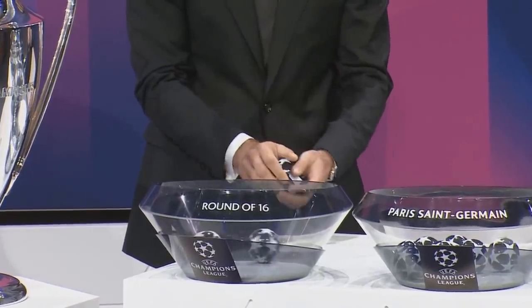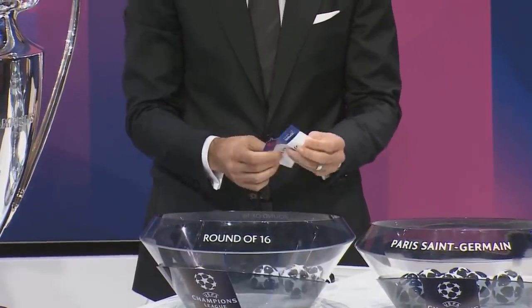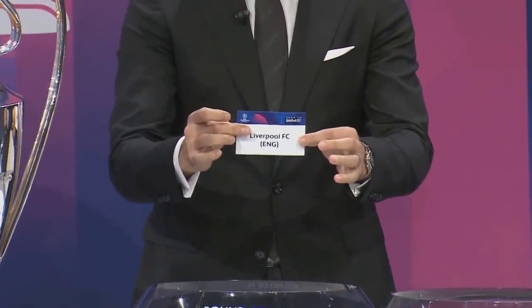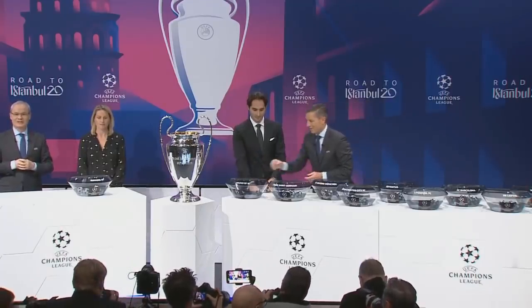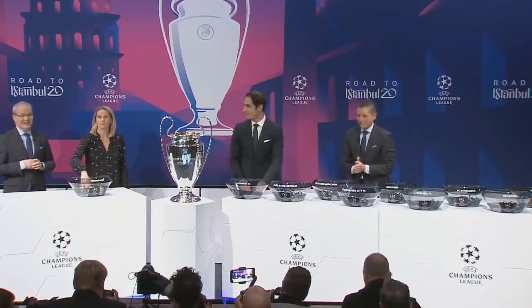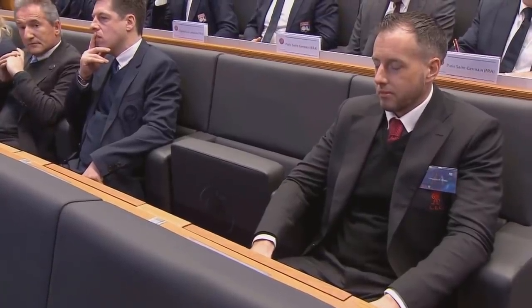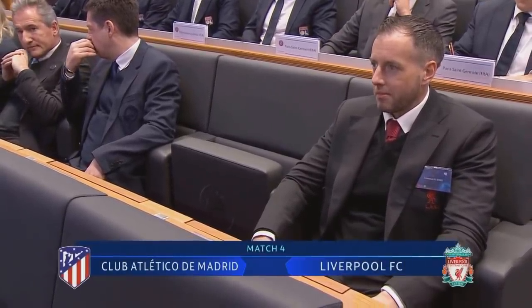It's not an easy ball to open. I told you, it's hard. Hamid will make it and will tell us the opponents of Atletico. FC Liverpool. So the title holders of Liverpool will start their knockout phase in Madrid, in the same stadium where they were crowned champions of Europe just a few months ago. So I'm sure they will be very happy to be back there again.